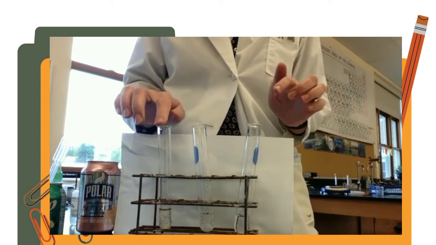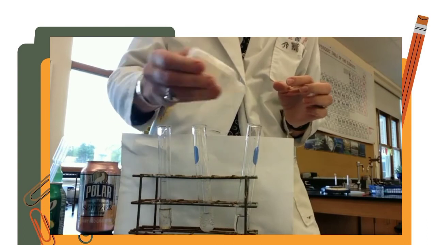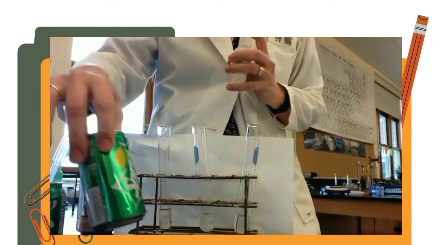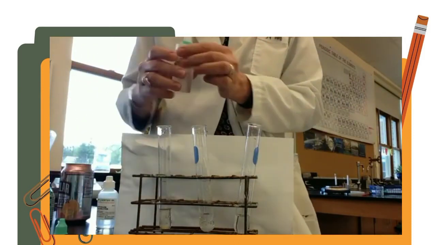So let's watch this. Right, second one is 7 Up, the third one is seltzer. I got 5 mils, 5 mils, 5 mils. In each one I'm going to put drops of phenolphthalein, which is an indicator. So 2 drops in the first one, 2 drops in the second one, and 2 drops in the third one. Again, the first one I'm going to titrate is Sprite. The second test tube is 7 Up, and the third test tube is full of seltzer. So we have sodium hydroxide, which is a base. So I'm going to count the drops and continue to swirl it.